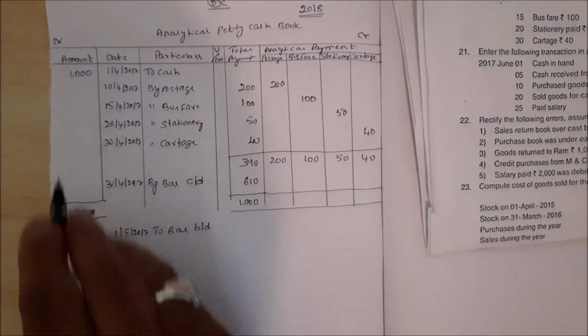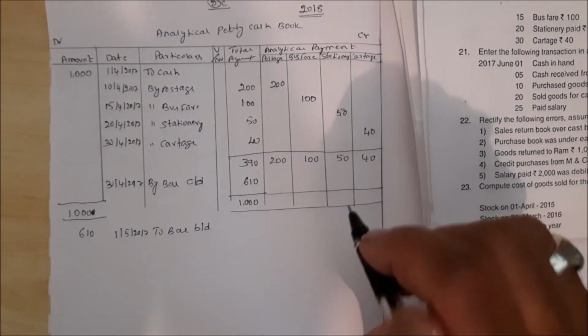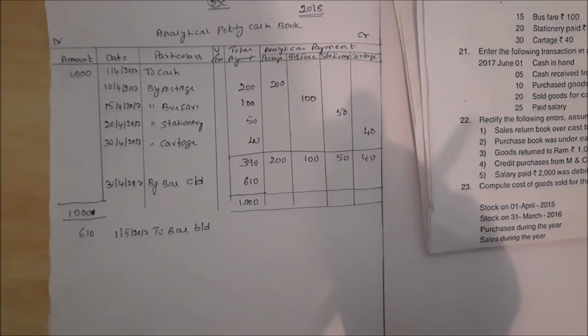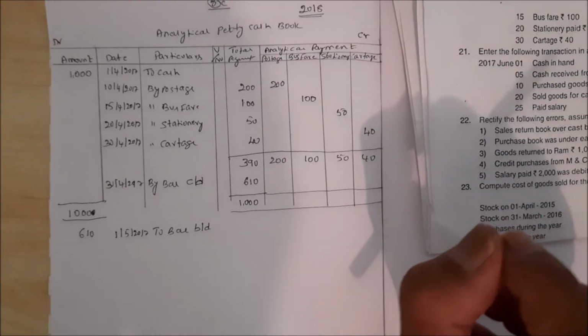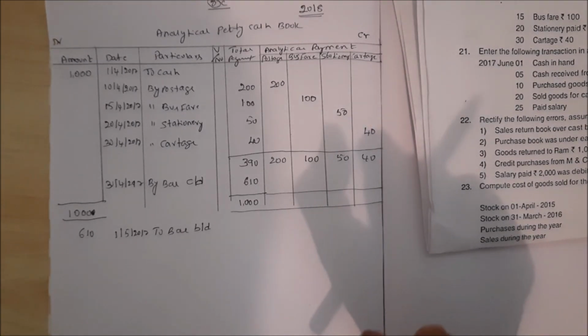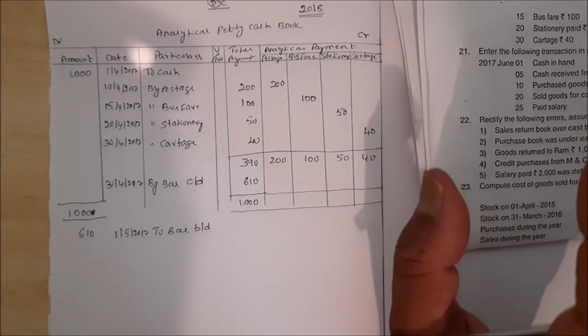Now this is how we have to prepare petty cash book. If they ask that prepare the petty cash book under imprest system, don't worry. What is the meaning of imprest? Imprest is very simple. Every month beginning or every week beginning or every fortnight beginning, the minimum balance must be maintained. That means it should not change.